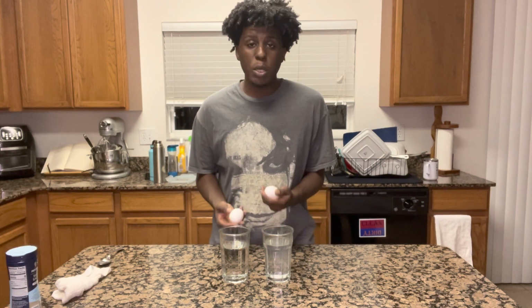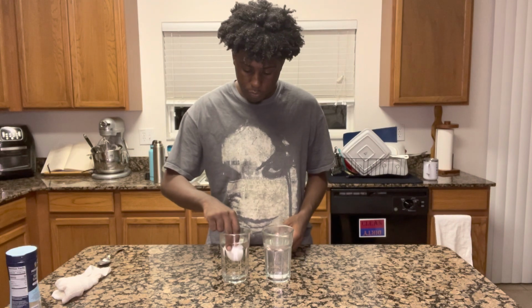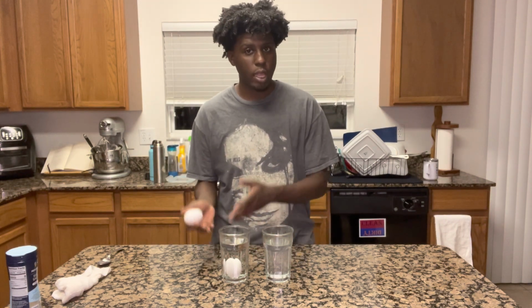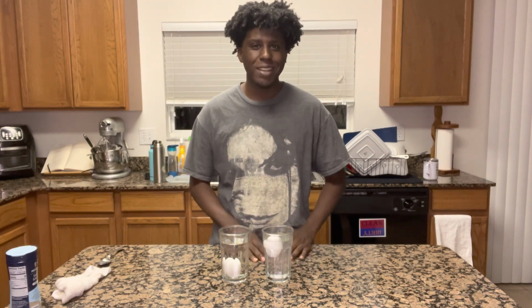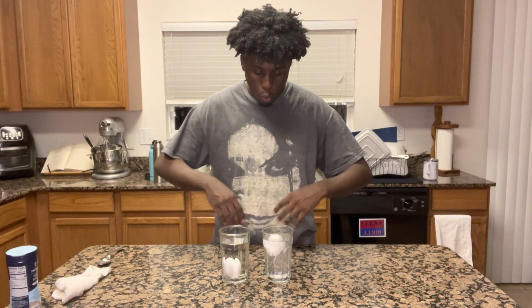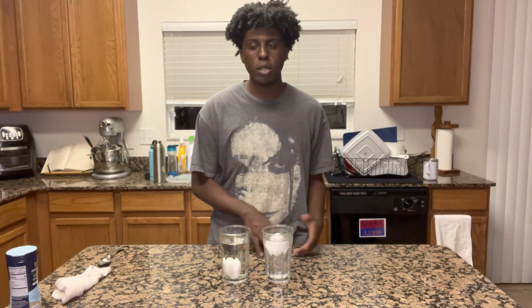So I'm going to drop these two eggs in here, and what you're going to observe is in the plain glass of water, or the tap water, the egg sinks. In the salt water, the egg floats. So what causes this is the principle that we know as buoyancy, or buoyant force.